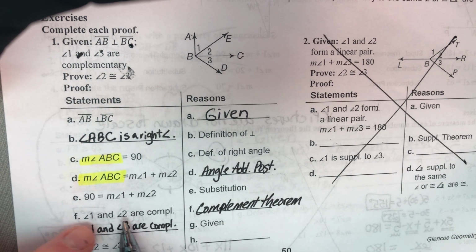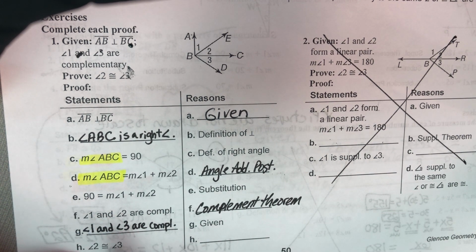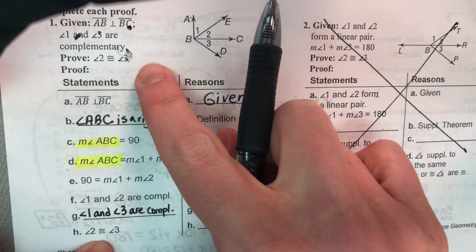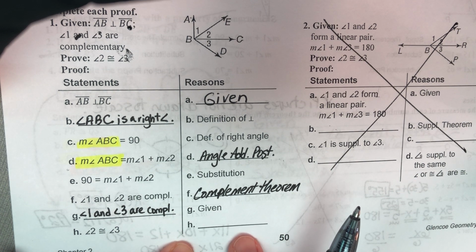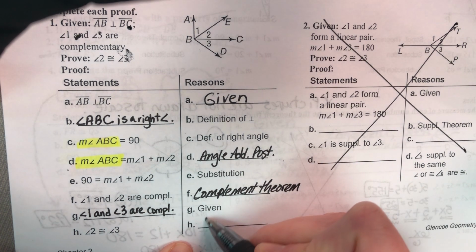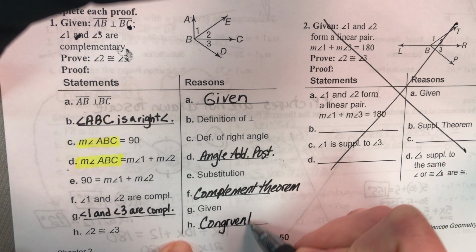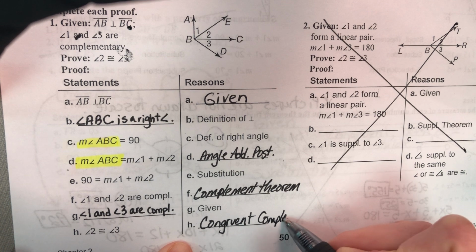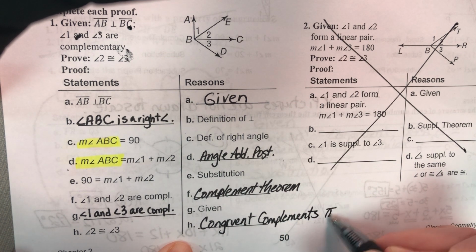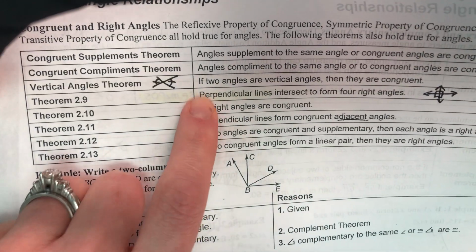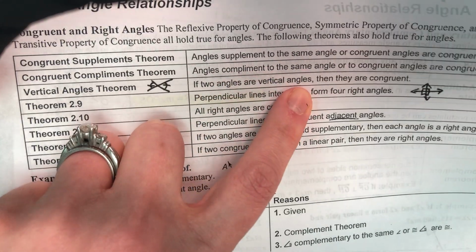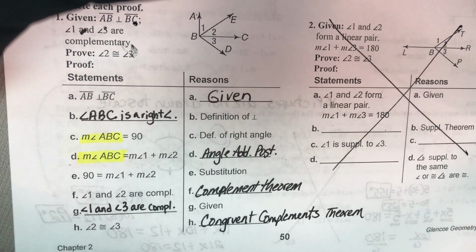Now, if angle 1 and angle 2 are complementary, and angle 1 and angle 3 are complementary, then angle 2 must be congruent to angle 3, which is what we're trying to prove. And the reason for that is a theorem that we just learned above on this page. That is the congruent complements theorem, which said angles complementary to the same angle or to congruent angles are congruent. So that is now finished, okay?